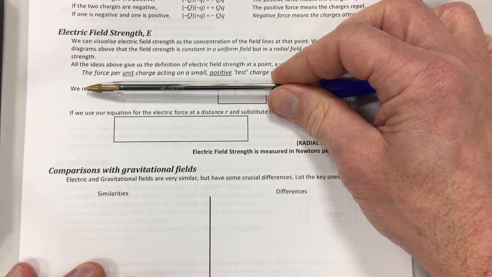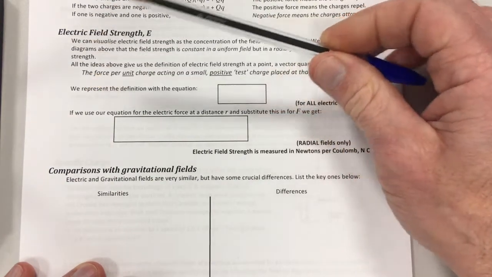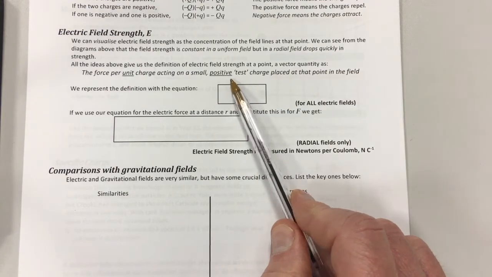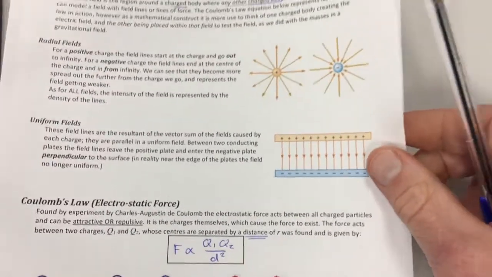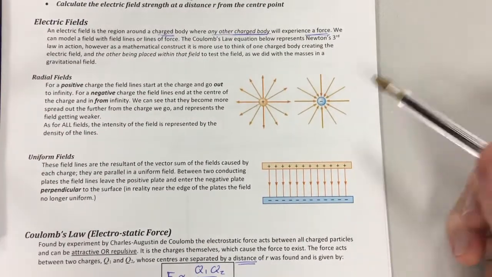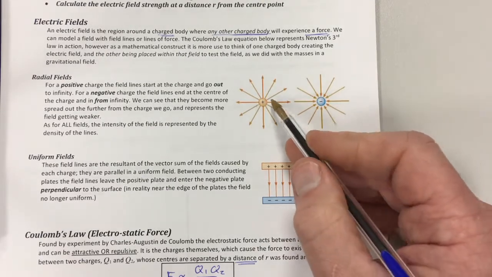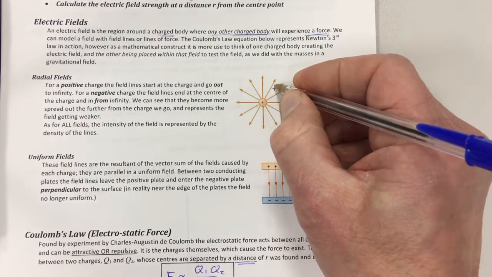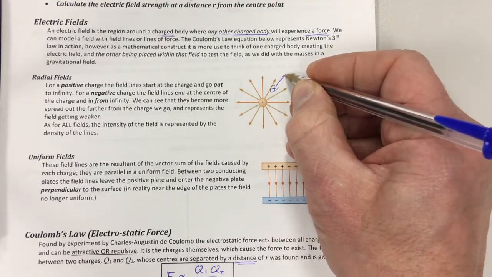However, it is a vector, so which direction is it? It's a direction on a positive charge. So if I take this back to this diagram, these arrows are the direction any other positive charge will disappear. So it will go that way.